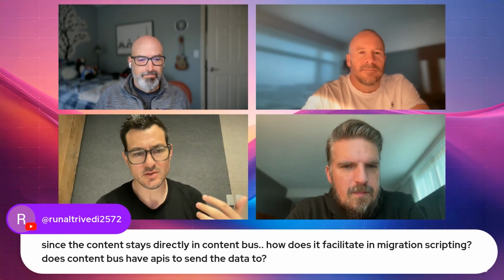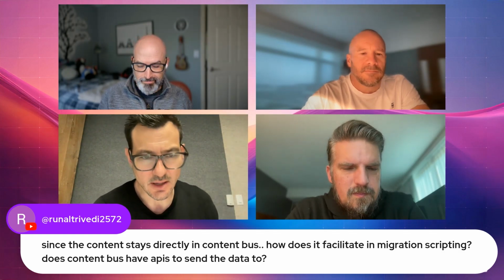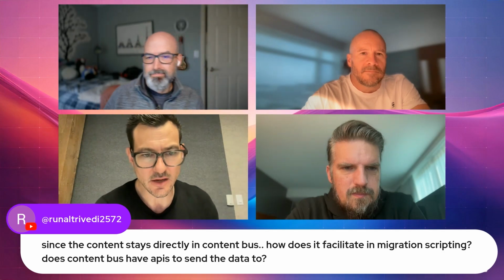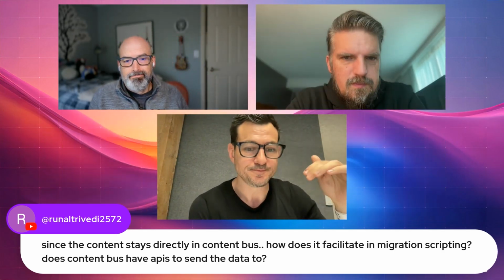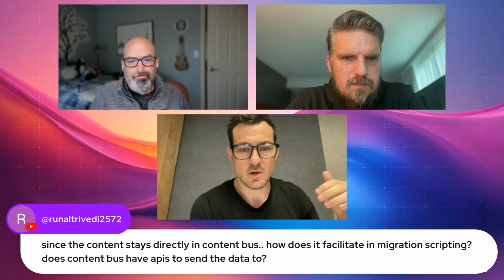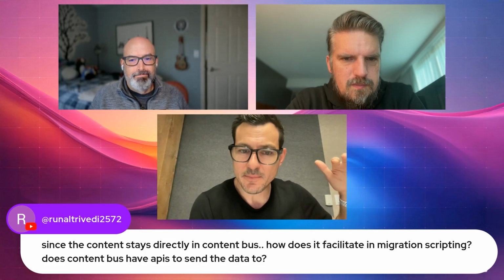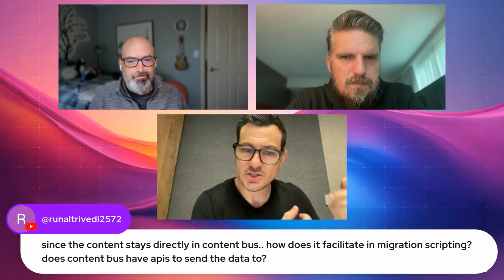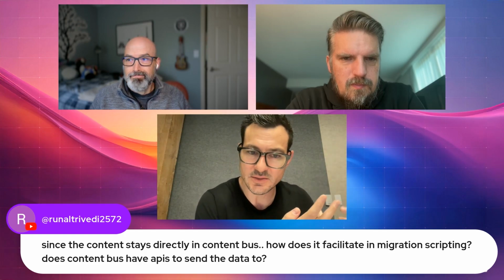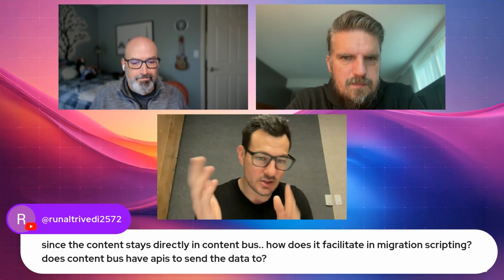So Content Bus is really where your aem.page content and your aem.live content lives. And AuthorKit is really just sitting on top. When you hit aem.page, it's just JavaScript and CSS sitting on top and lighting up those experiences. So, to Lars's point, it doesn't really apply.